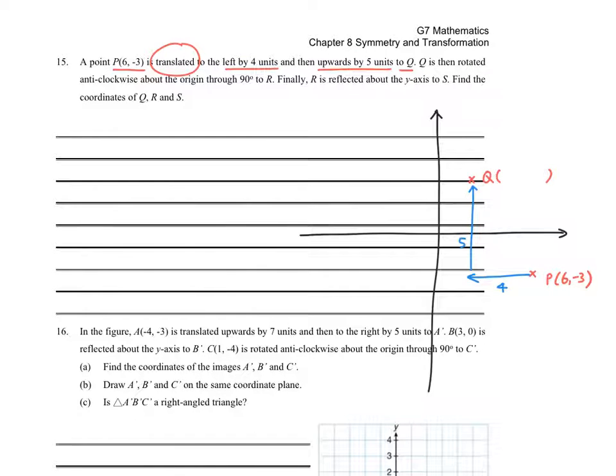So you can look at the location of Q here, and then you try to think about the coordinates of it. Next, Q is rotated anti-clockwise through 90 degree to R. So you try to find the coordinates of R here. Finally, R is reflected about the y-axis. So you may take the green line here as the line of reflection.